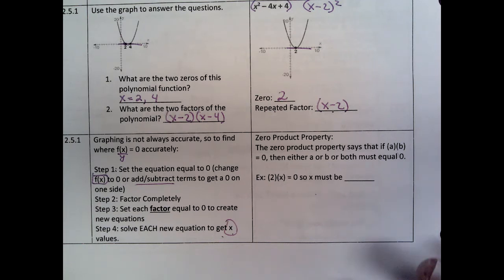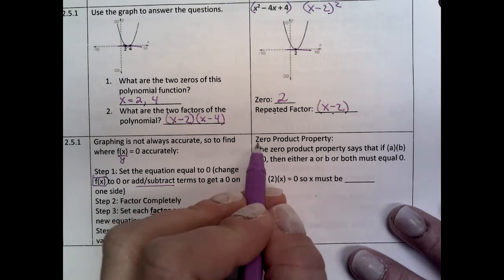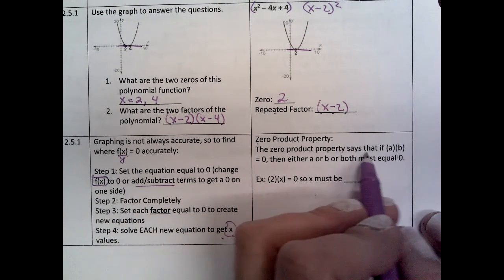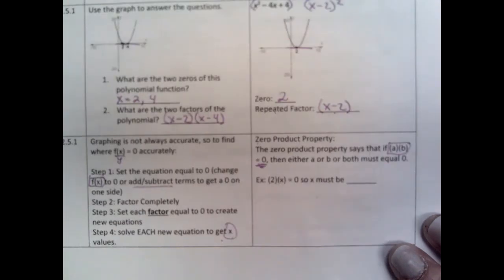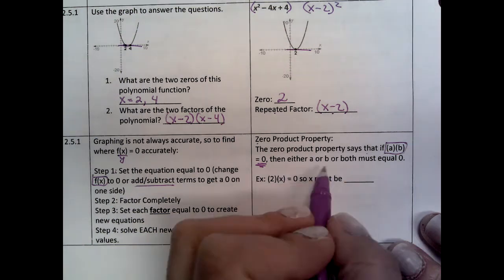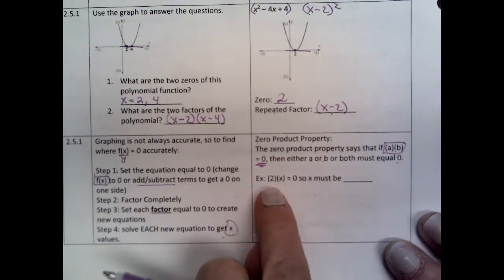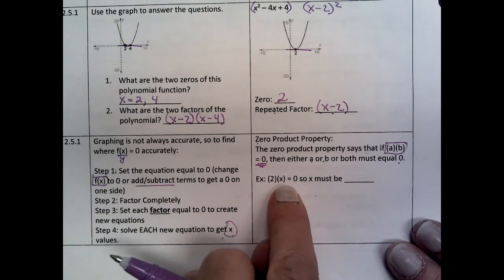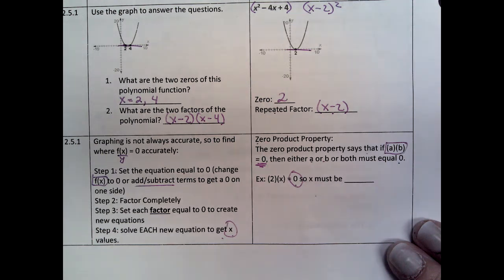All right, so let's take a look at why we do this. The reason we do this is called the zero product property. The zero product property says that if we multiply two numbers A and B together and they equal 0, then either A or B or both must be 0. So in other words, if I'm multiplying 2 times some number and I'm getting an answer of 0, well, I know that x has to be 0.